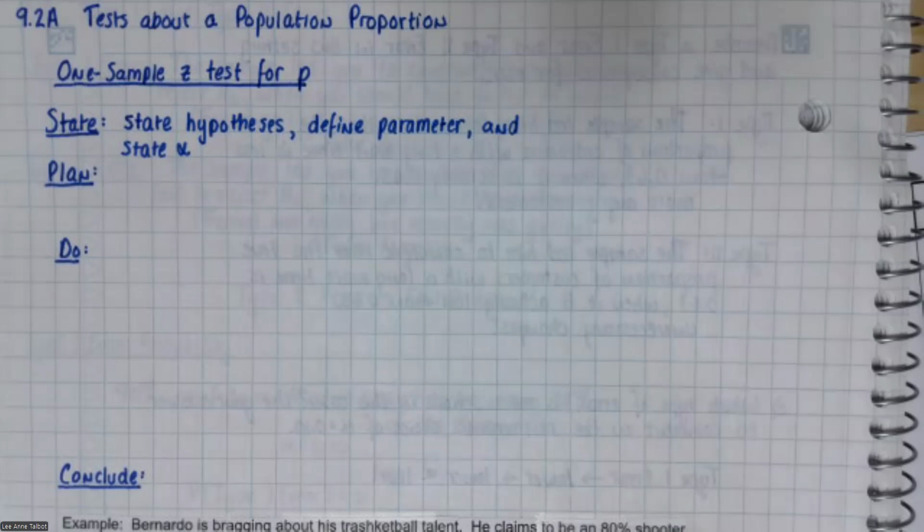Okay, now let's pretend that you're back in chapter 8. What would you do for the plan? Say the method, then random, 10%, large count. It's exactly the same for this. However, the word interval changes to test, and that's it.